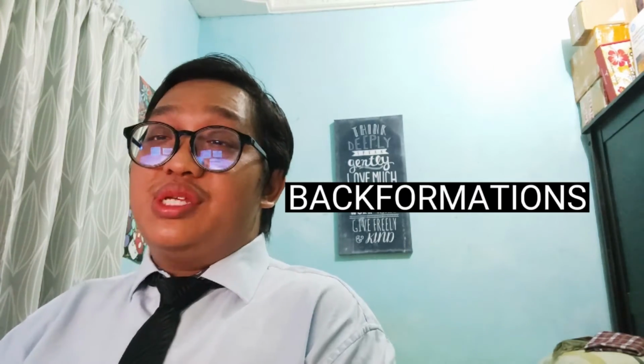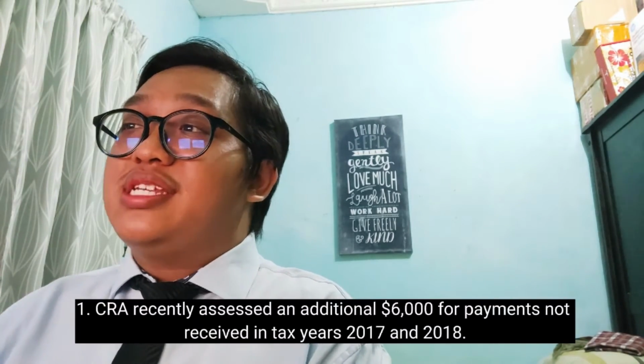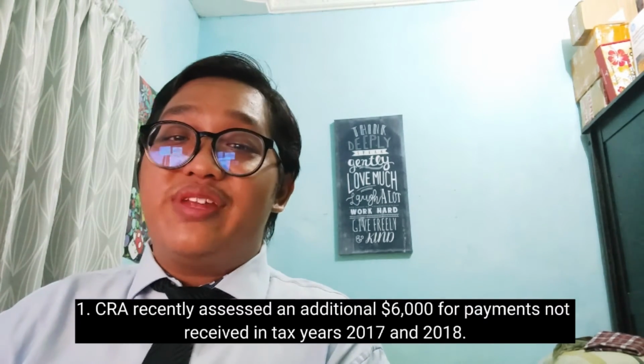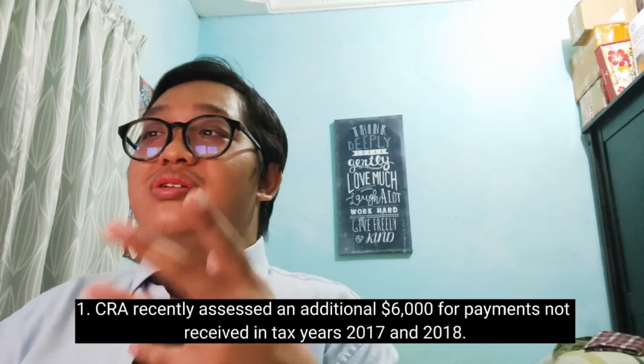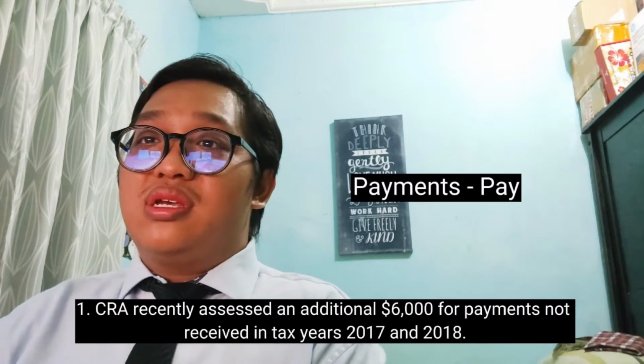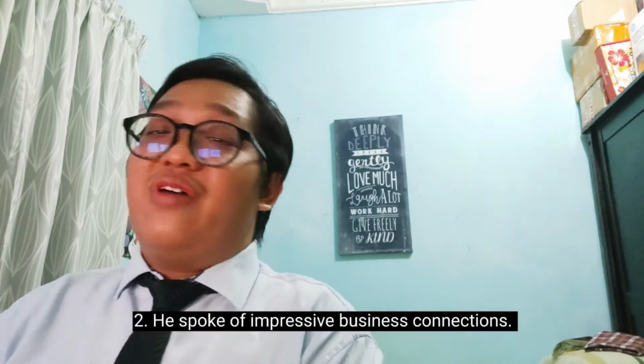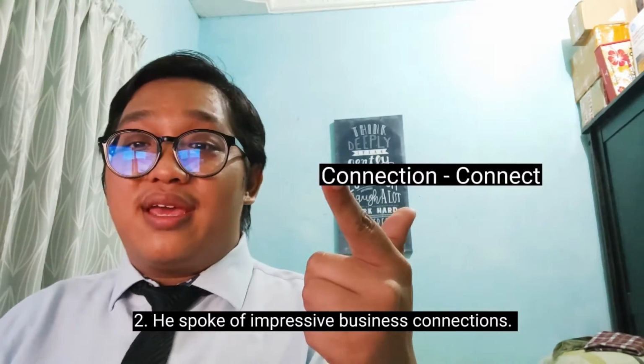Apart from that, we also found back formation. Back formation is a word that is reduced to another word type. For example, like donation to donate, and option to opt. An example sentence that we found in this article is, "CRA recently assessed an additional $6,000 for payments not received in tax years 2017 and 2018." The answer in this sentence is payments and pay. The second example sentence that we found in this article is, "He spoke of impressive business connections." The back formation that we found in the sentence is connection and connect.